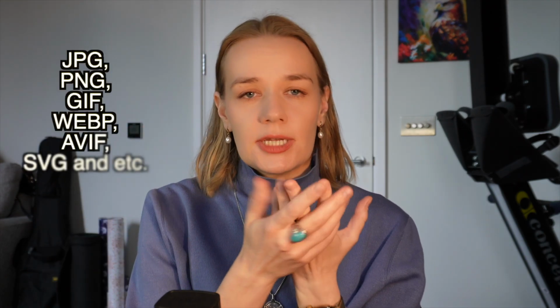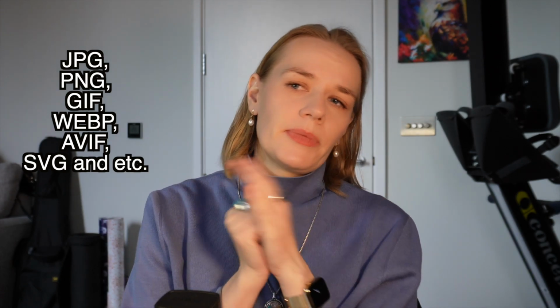Which types of formats do we have on the web, in the browser? It's JPEG, PNG, GIF, SVG, also AVIF and WebP. It's a new one. I think there can be more, but I think these are the most popular and important.